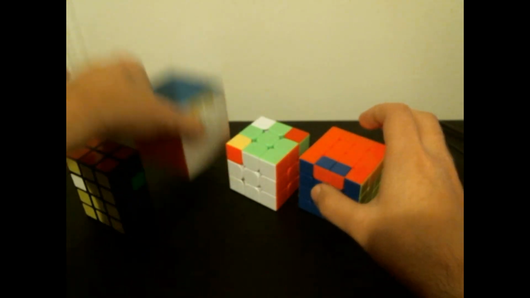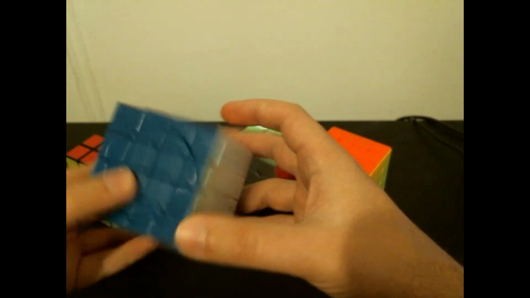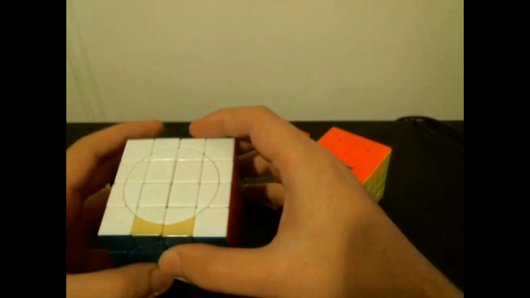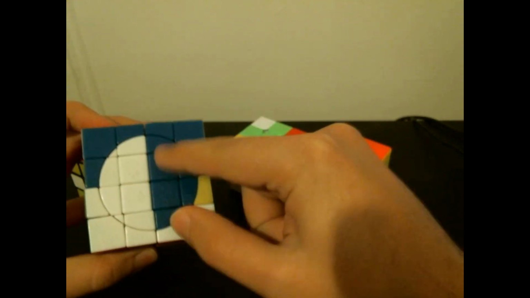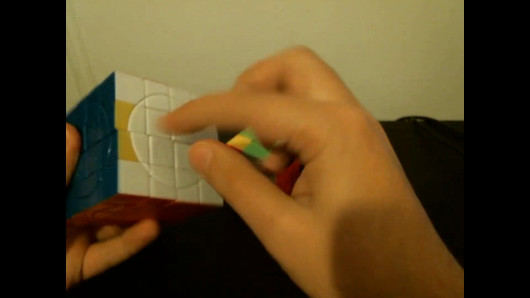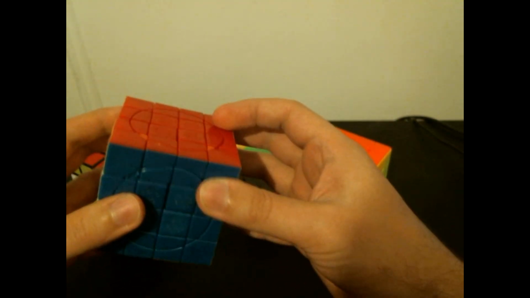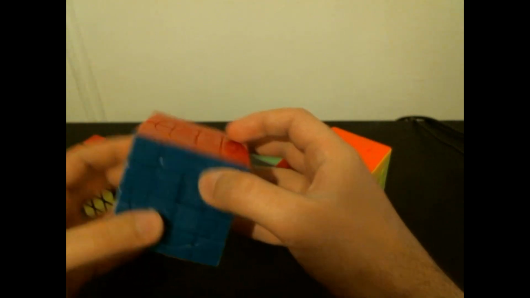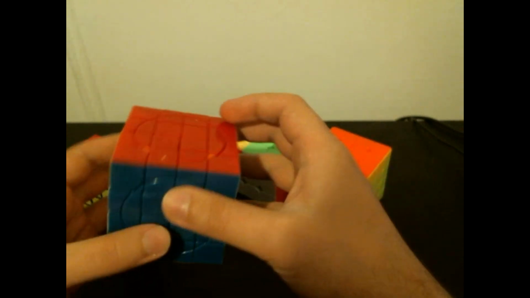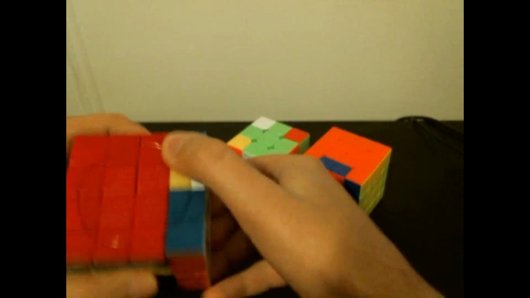The second one is a situation with a cube like this, which is a crazy 4x4. For those who don't know, you turn it like this, and the inner portion stays fixed. What we need to do here is swap these 2 edges, and the algorithm for this is also a pretty confusing looking algorithm. So if I do it like this, you'll see.